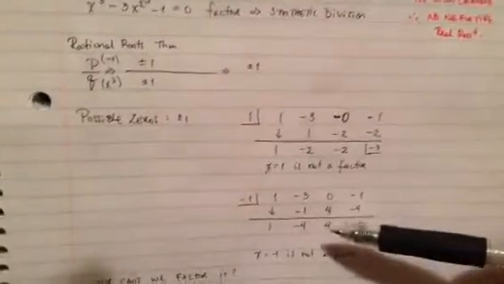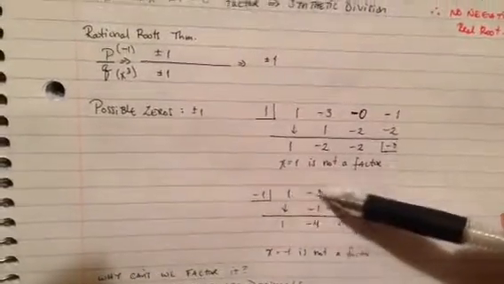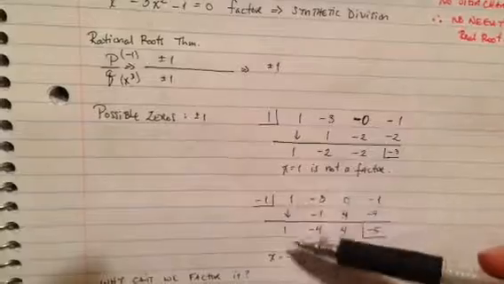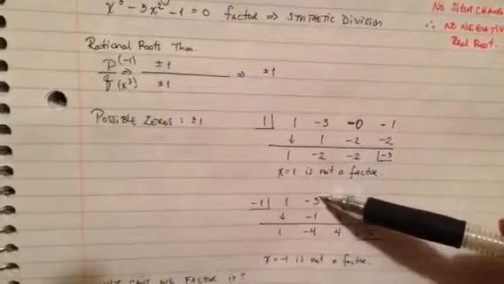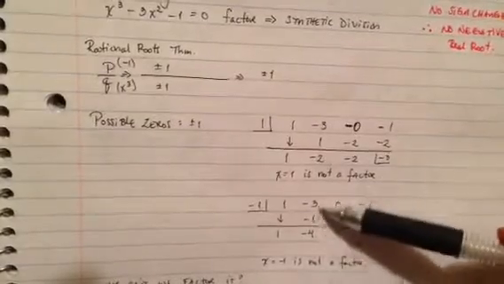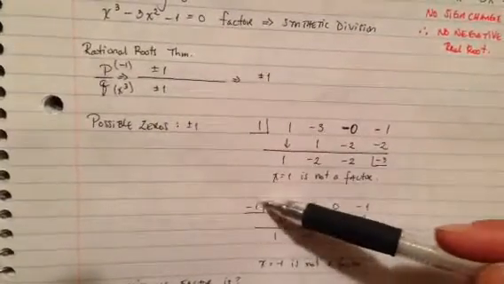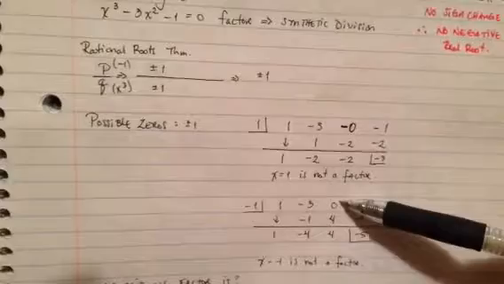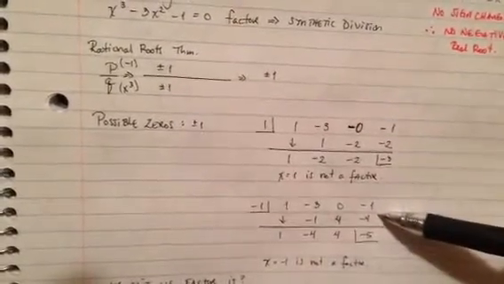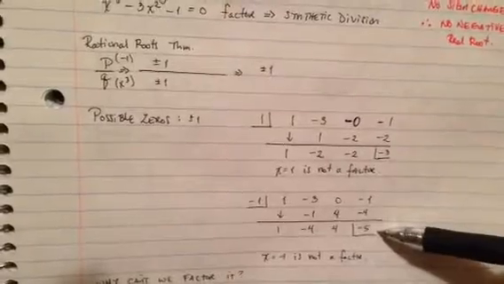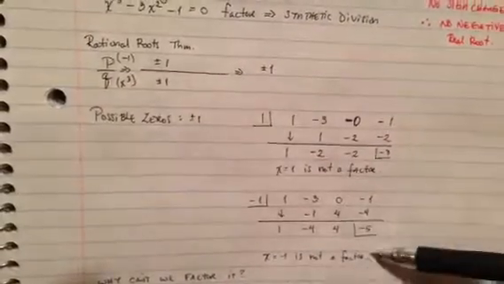Negative 1. Same thing. Same process, synthetic division, bring down the 1. Multiply, you get negative 1. Negative 1, negative 3 gives you negative 4. Multiply gives you positive 4. 0 and 4 gives you 4. Multiply gives you negative 4. That gives you negative 5. Again, doesn't work. So x equals negative 1 is not a factor.